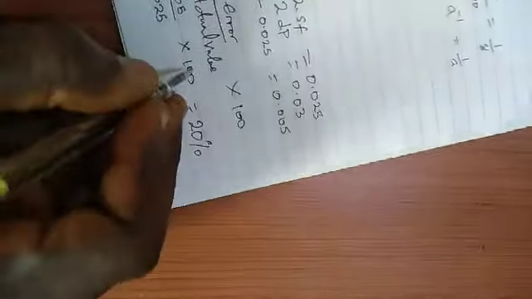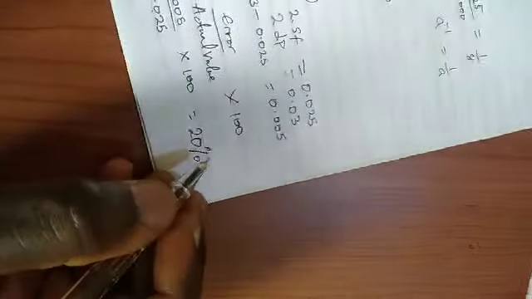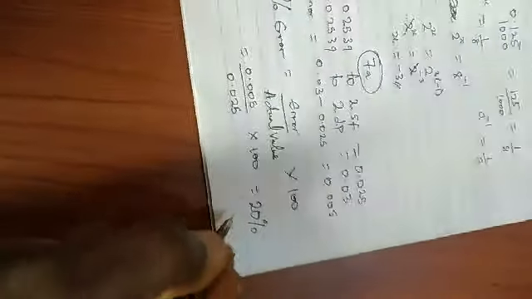So when you multiply this, you have 20%, which is the error in that measurement.